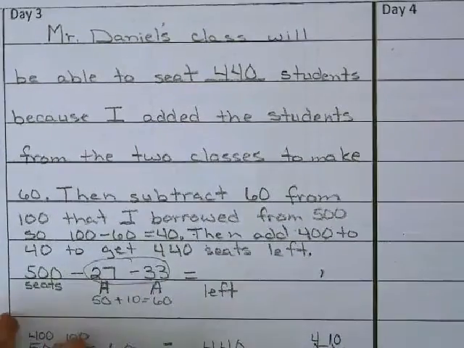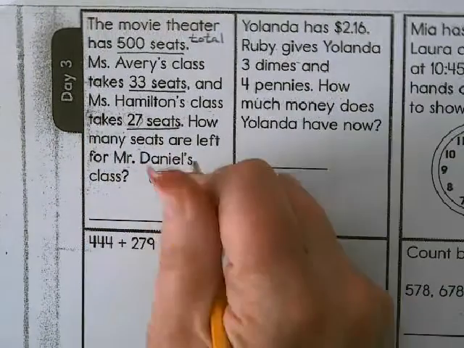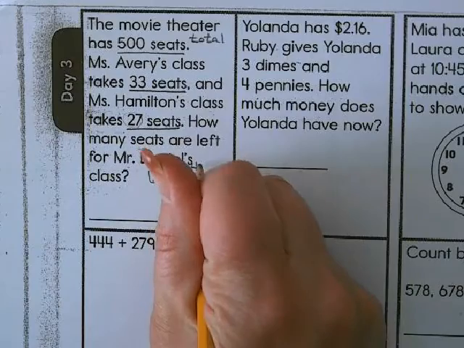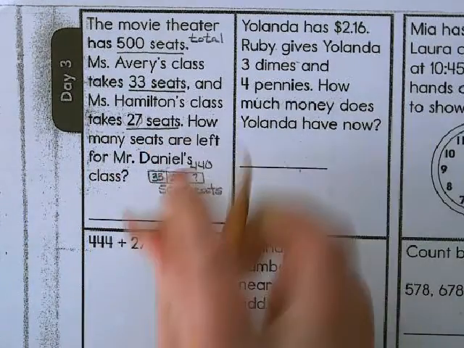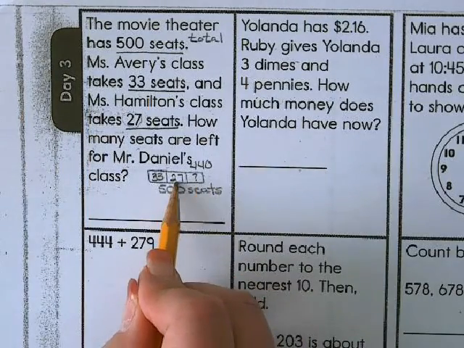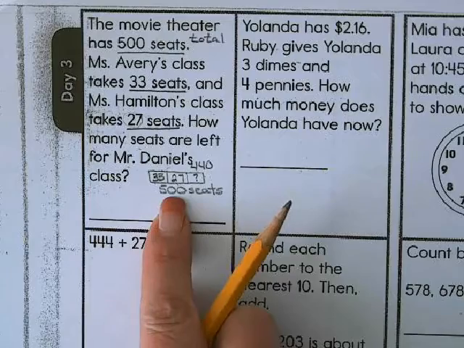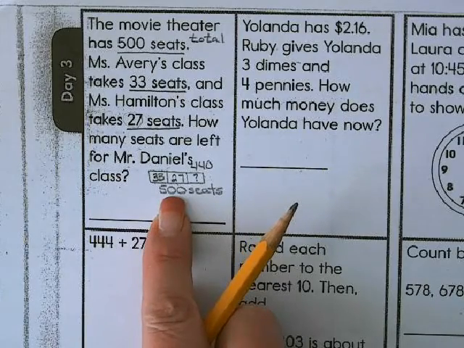Our next problem, so we could actually fill in this diagram with 440 here. And if I were to take 440, add 27 and 33 together, that should give me my 500 total seats.